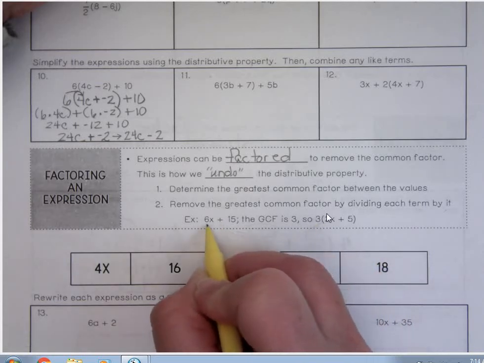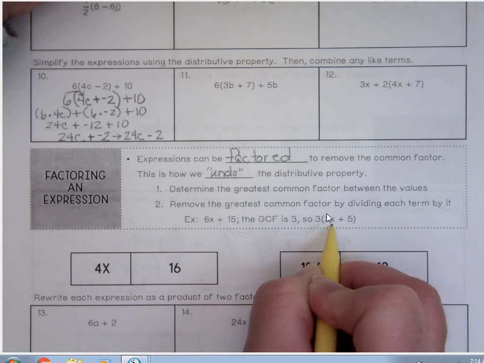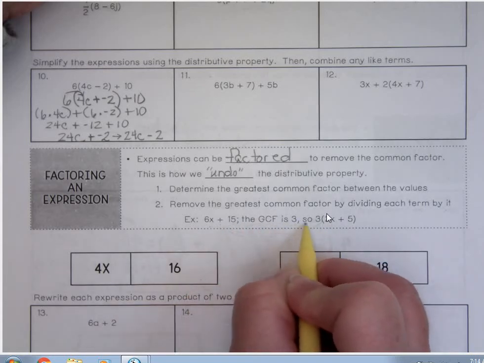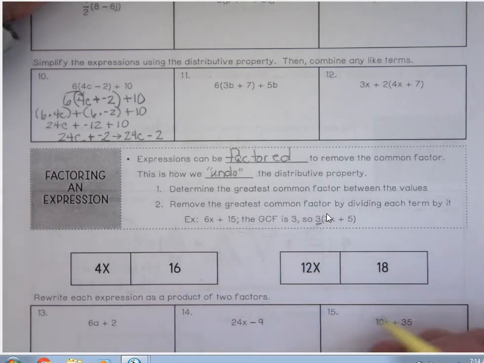So the 6 and the 15 common factor is 3. 6 divided by 3 is 2. 15 divided by 3 is 5. So you factor out that common factor. And more models as a visual.